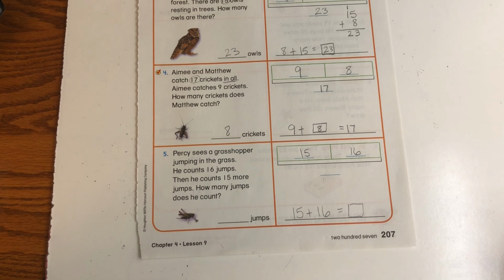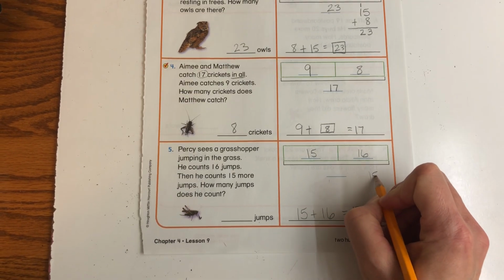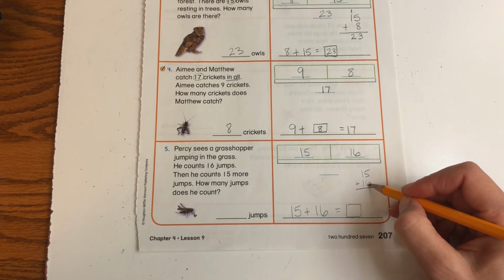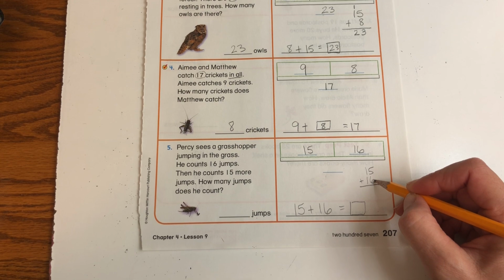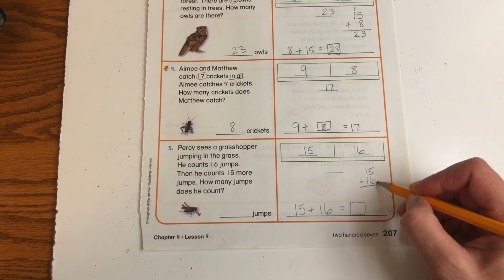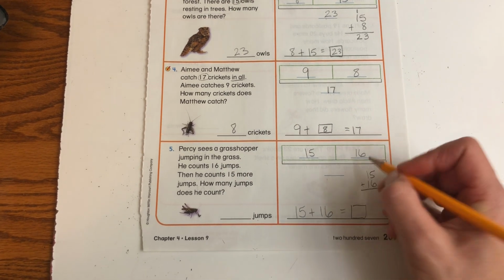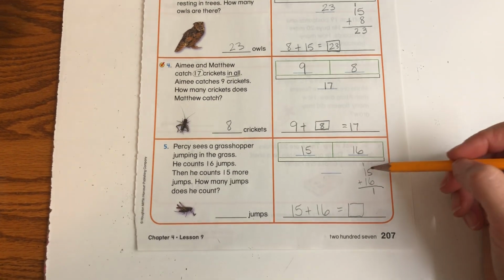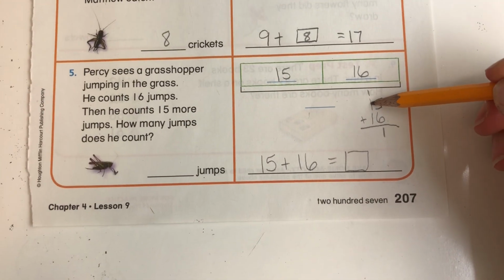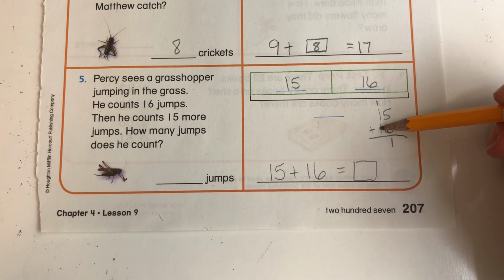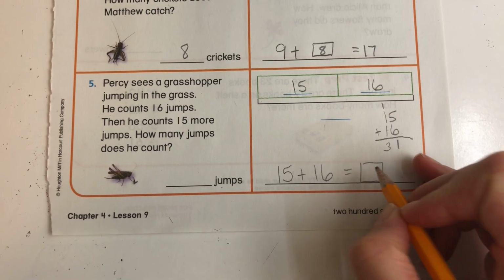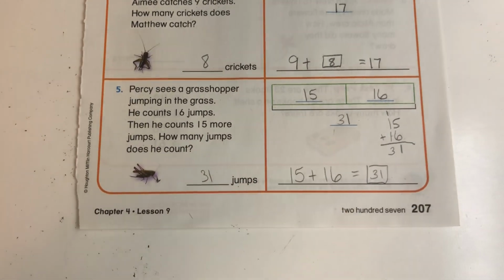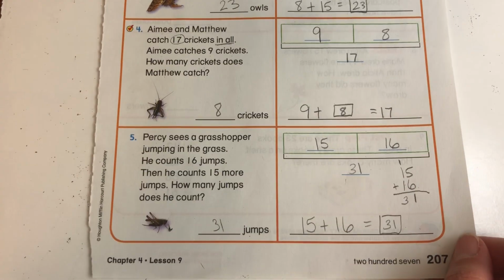Let's put it in column form to help us do the adding. 15 plus 16 equals. Let's add the ones first. 5 plus 6 equals, if you said 11, you're right, so let's carry the 1 and put the other one down below. Now let's add in the tens place. 1 plus 1 is 2, plus 1 more is 3, so it's 31. 31 jumps. Good job.